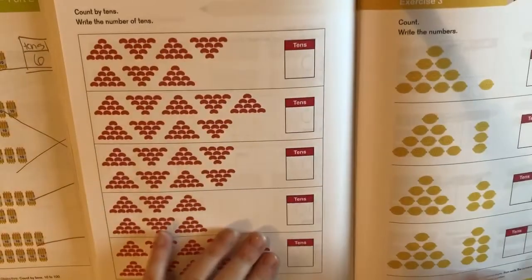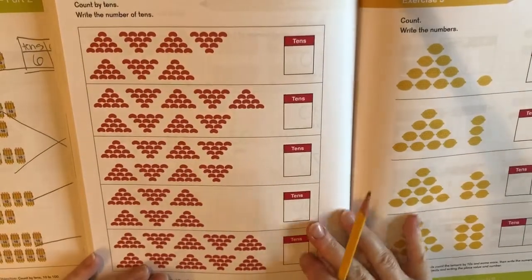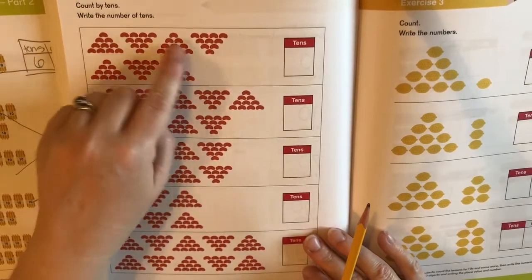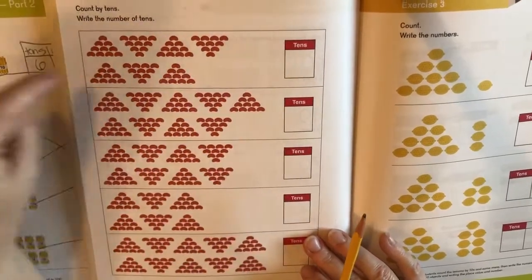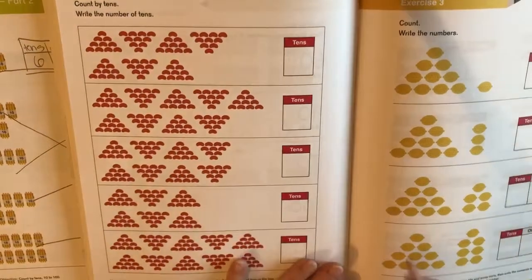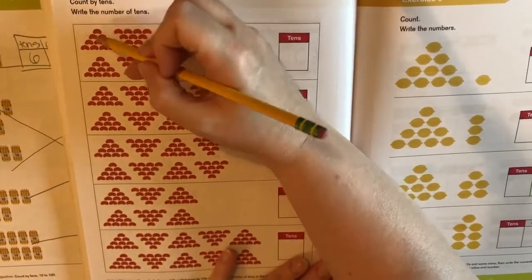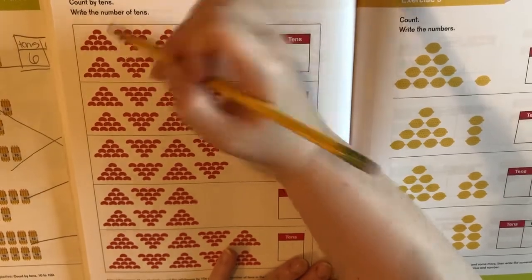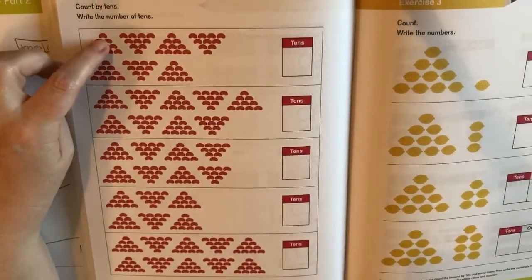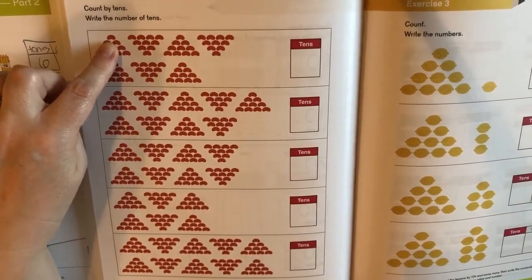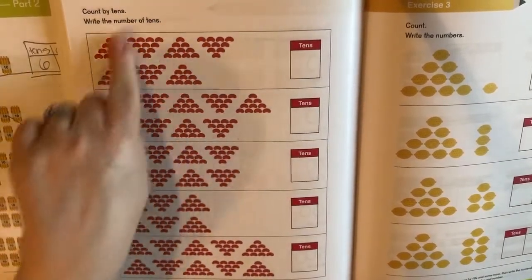Then on this back page, they don't want us to write the big number. They just want us to write how many tens there are. So each one of these pyramids of beans is a group of 10. Let's count to make sure. 1, 2, 3, 4, 5, 6, 7, 8, 9, 10. Yep, each pyramid, or each triangle, is a group of 10. So I have to write how many tens there are.